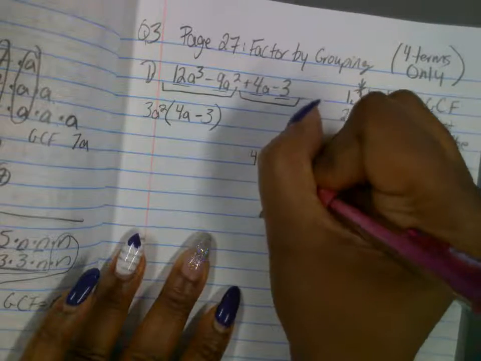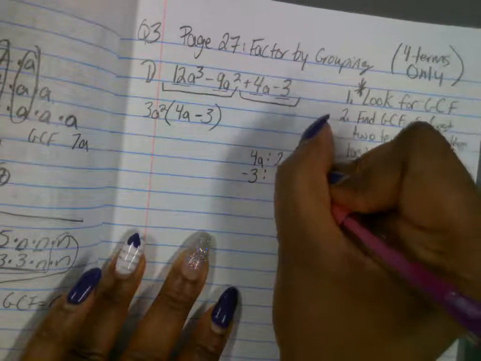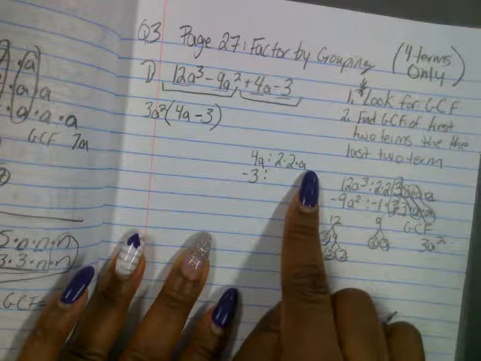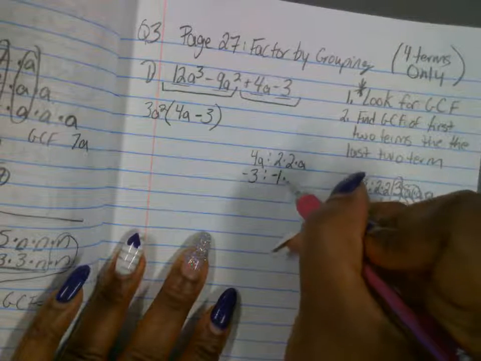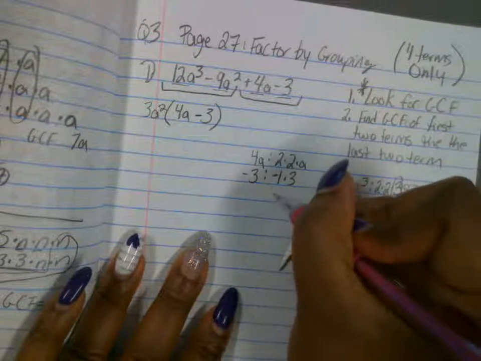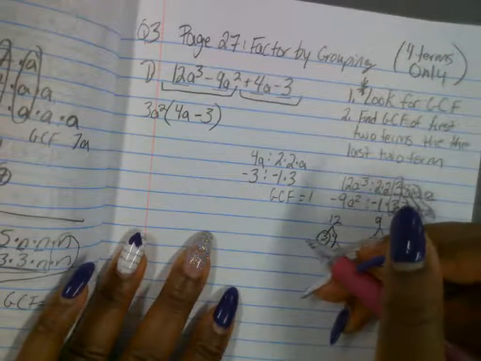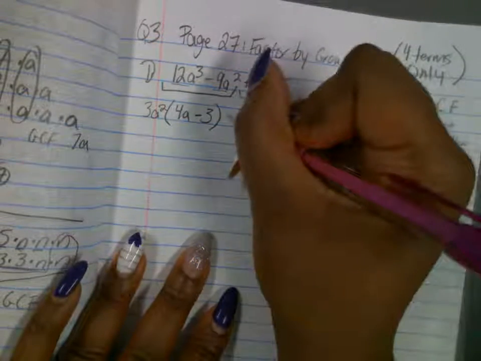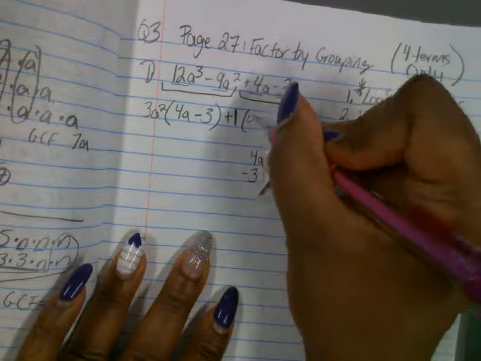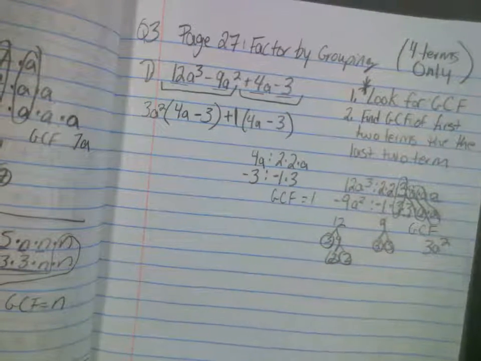So we got 4A and negative 3. So when we break this down, we get 2 times 2 times A. Does everybody understand how I got 2 times 2 times A? Then we get negative 1 times 3. Everybody good with that? They don't have anything in common other than 1. Automatic GCF here is 1. That's the only thing they have in common. So we're going to take out a positive 1. When we take out that positive 1, we're still left with 4A minus what? Minus 3. Any questions about what I did?